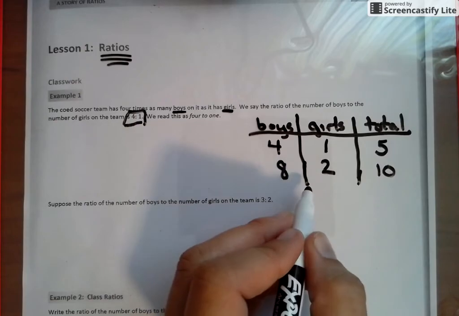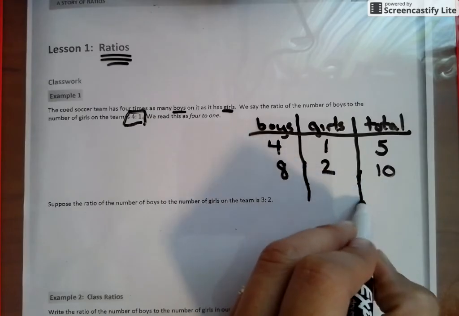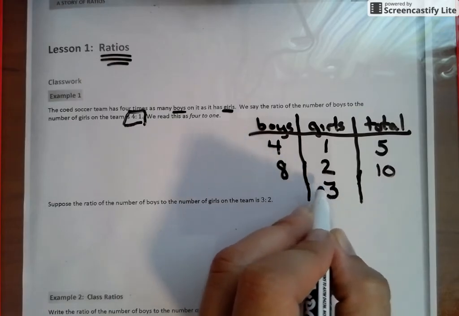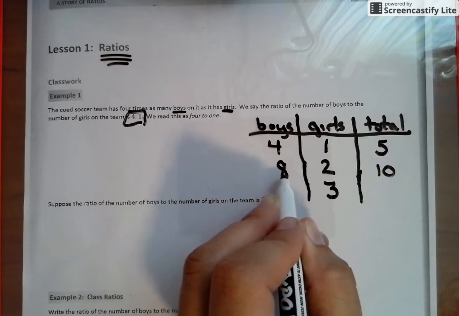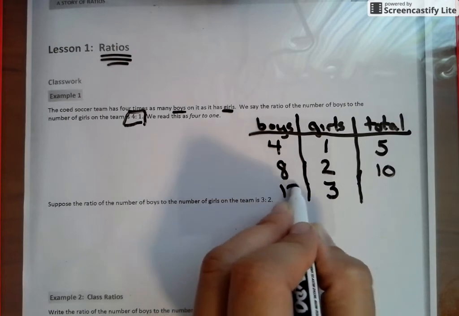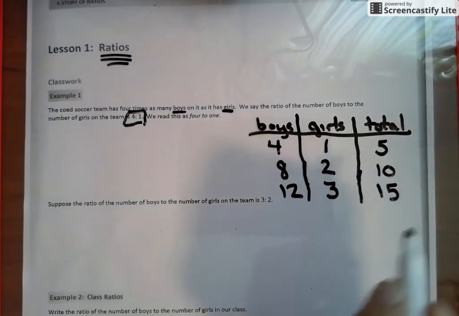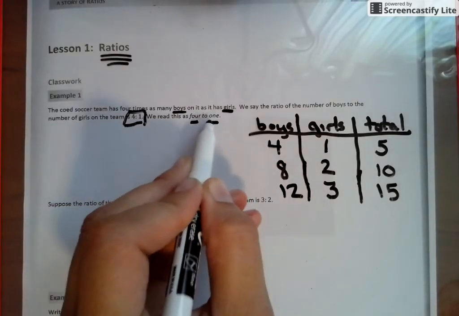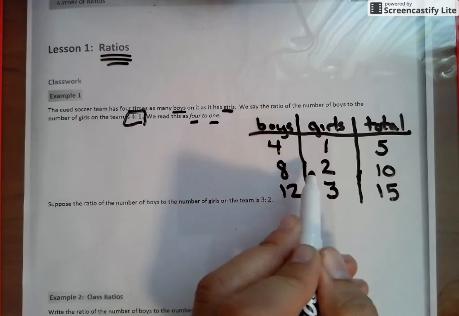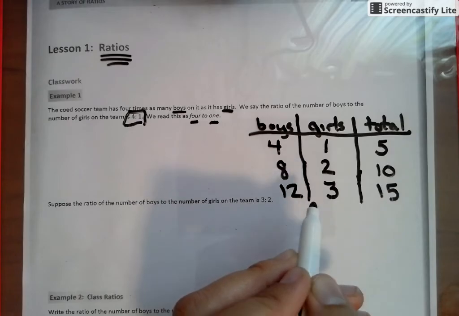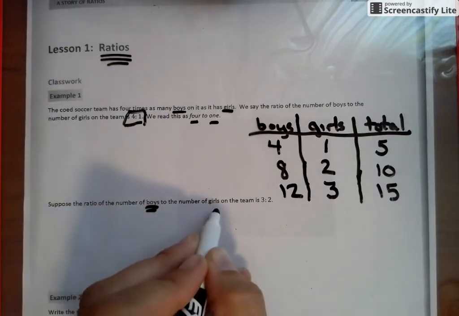Now, anybody in the soccer world knows that right now, we're going to have an exhausted team if we don't have any subs. So we can go one more set. And if we add 1 more girl to this, that means we're going to be adding 4 more boys. So now we have 8 plus 4 more. So that's 9, 10, 11, 12. And we carry it through with our total, which means total kids we would have 15. So that is how you read the 4 to 1 ratio. Now, all of these ratios will become 4 to 1 if we were to reduce these.